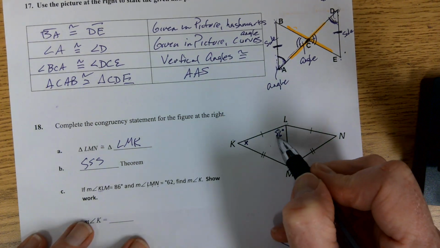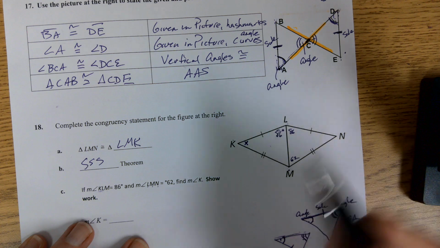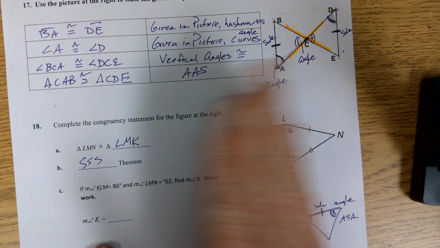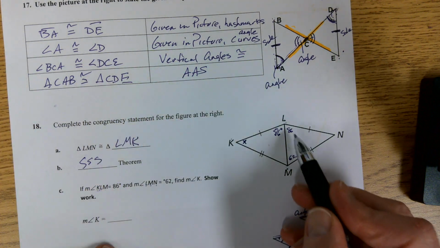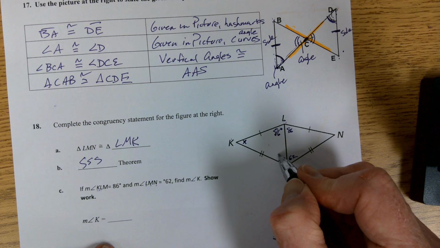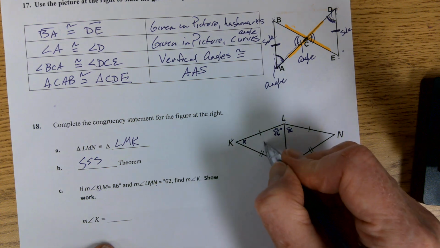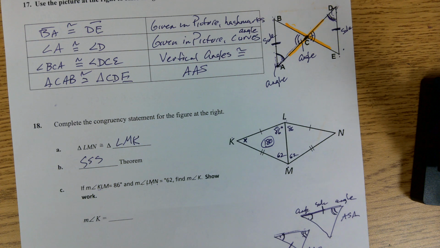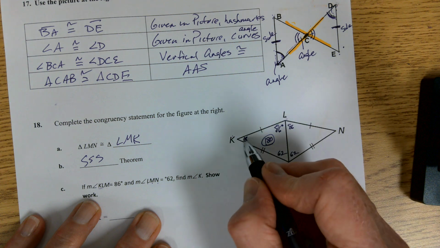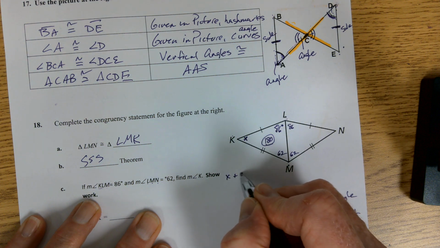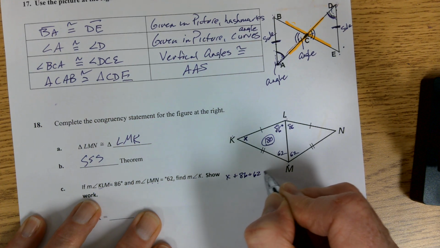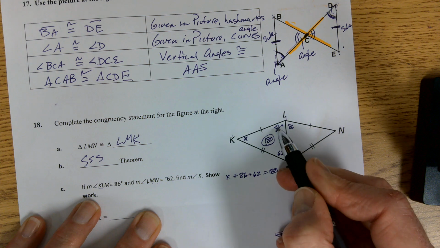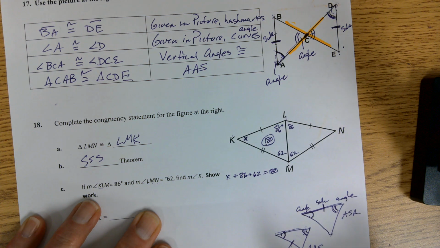Okay? This angle and this angle match up. These just flip over. They flip over. So this is 86, this is 86, this is 62, this is 62. The magic number for the sum of the measures of the interior angles, we call it the golden rule of triangles, is 180. So you're just going to go x plus 86 plus 62 is 180. So you're adding these together, subtracting from 180.